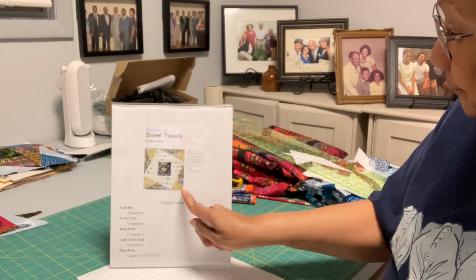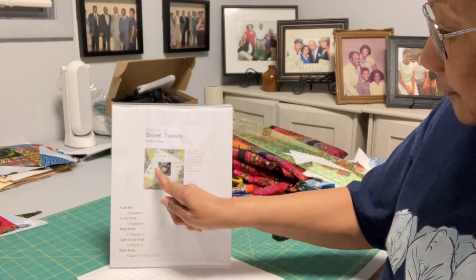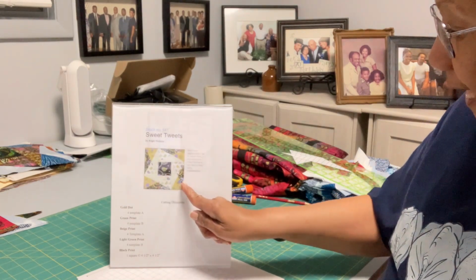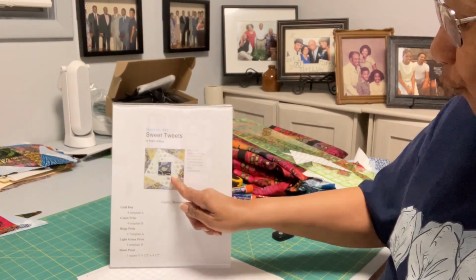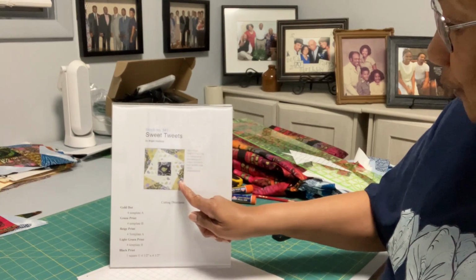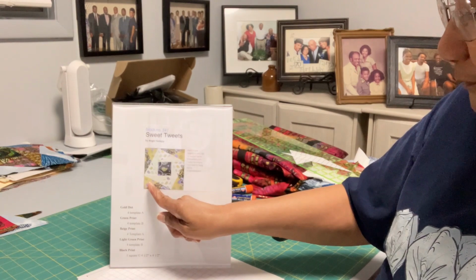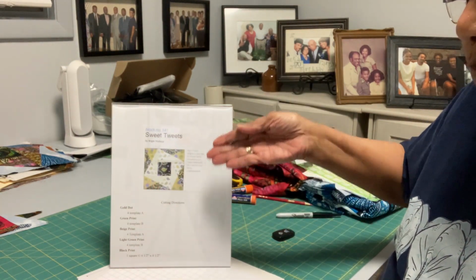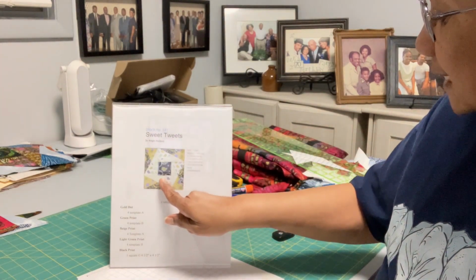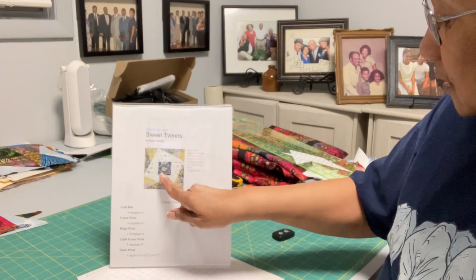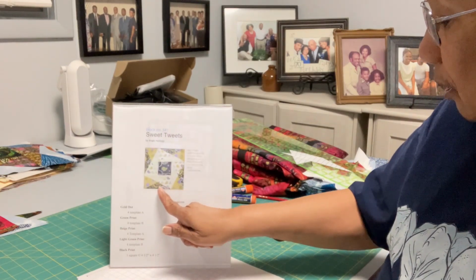If I look from this edge to the edge of the black square, that has to be 8 inches because it encompasses two 4-inch spaces. So this has to be 8 inches. And I know that because I've got 4 inches left over here since I'm working with a 12-inch block. So I need a rectangle that is 4 inches wide and 8 inches long.